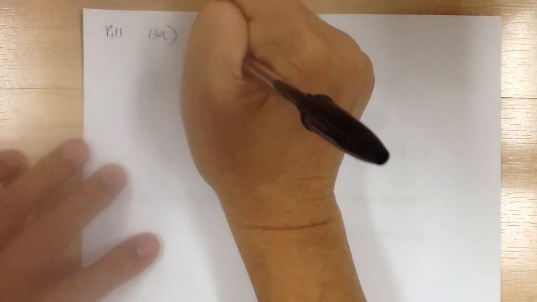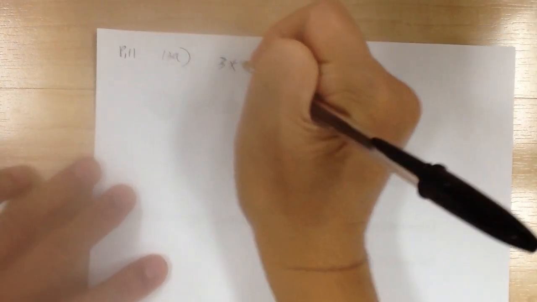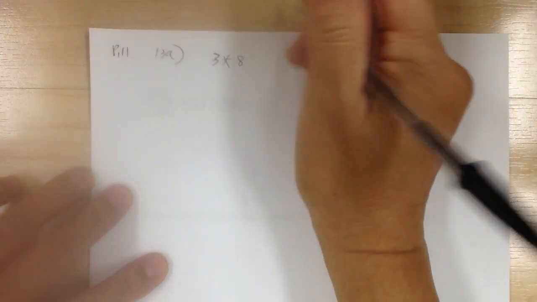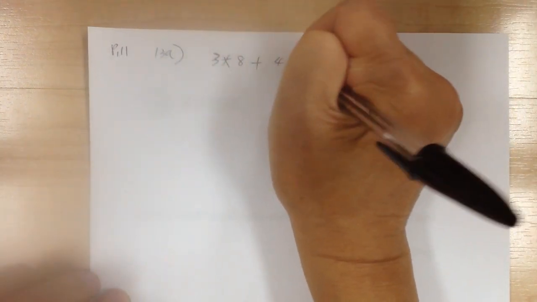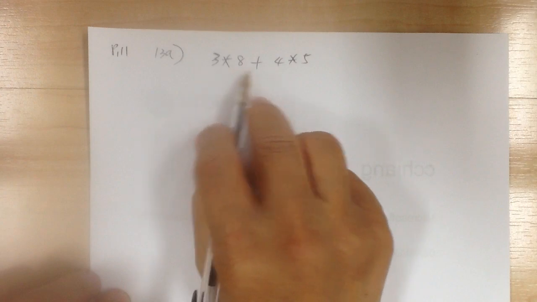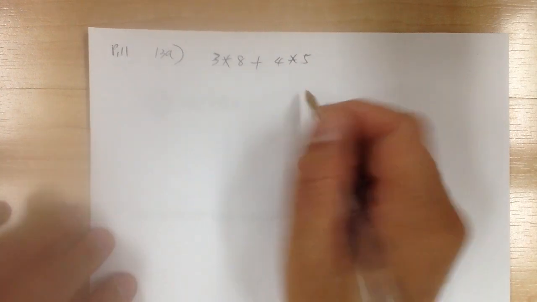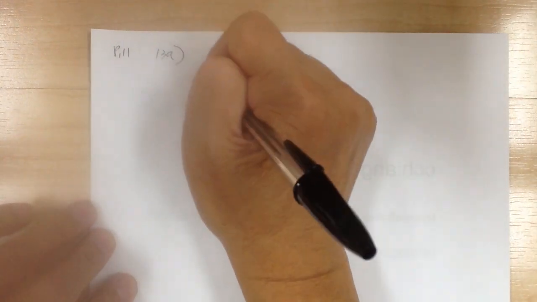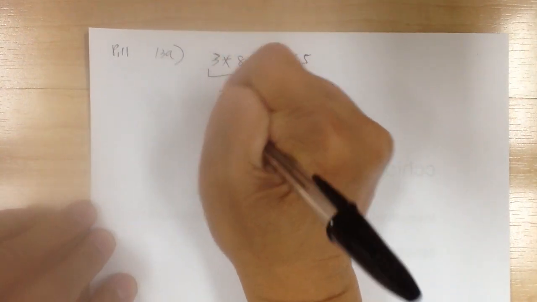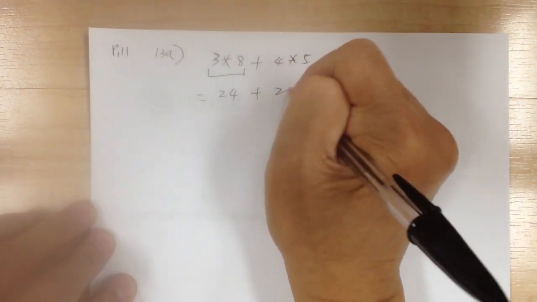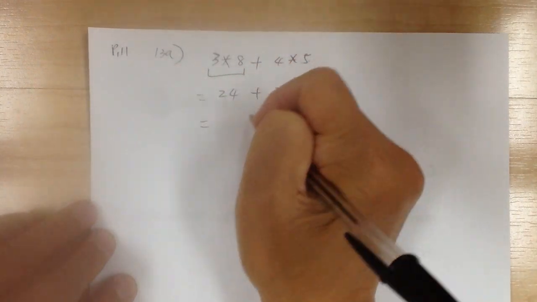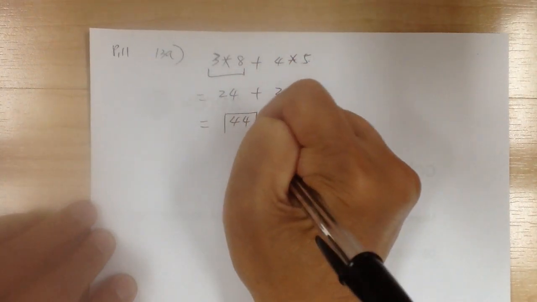13a. You have 3 times 8 plus 4 times 5. So you have additions and multiplication. So you have to do multiplication first. And you have to go from left to right. So 3 times 8 will give you 24. 4 times 5 will give you 20. And now you can do the addition, so equal to 44.